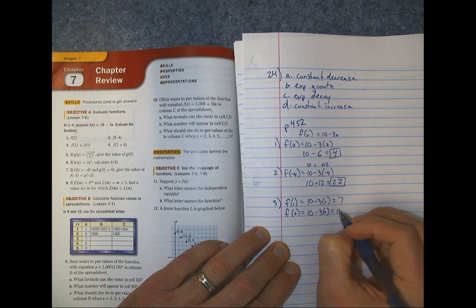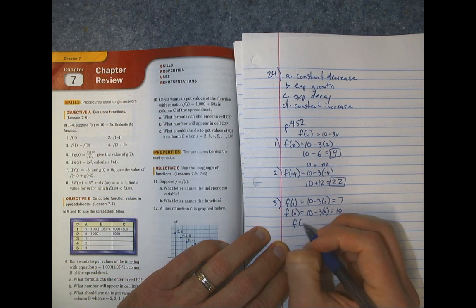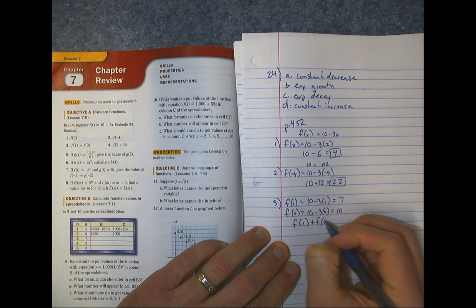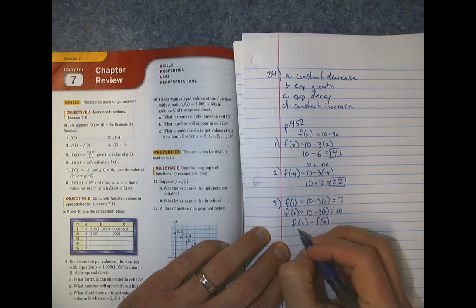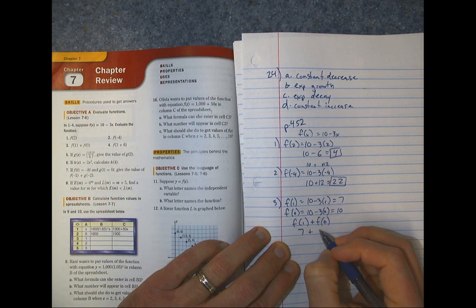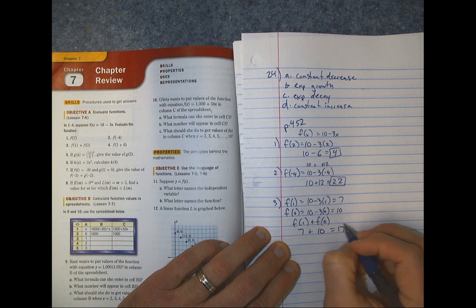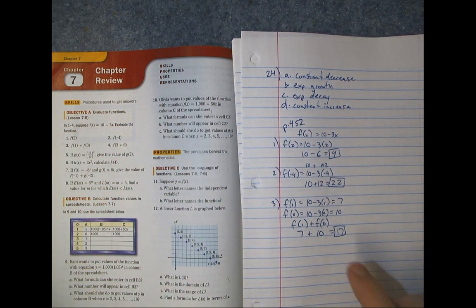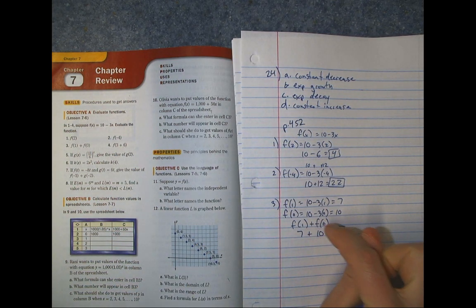So that's 10. And now if I'm going to add f of 1 plus f of 0, what I'm actually doing is taking these answers. 7 plus 10 equals 17. So you take your answer for f of 1 and you add it to your answer of f of 0.